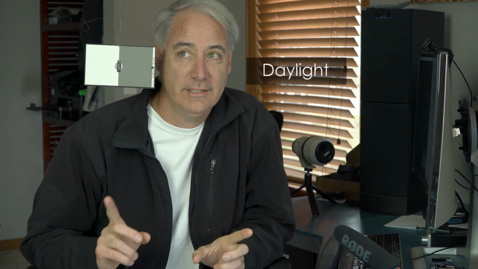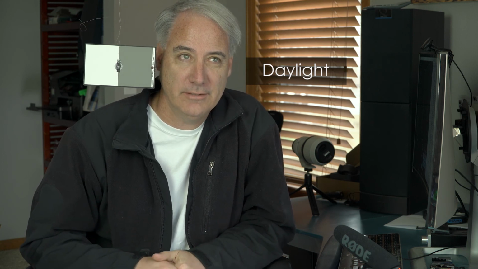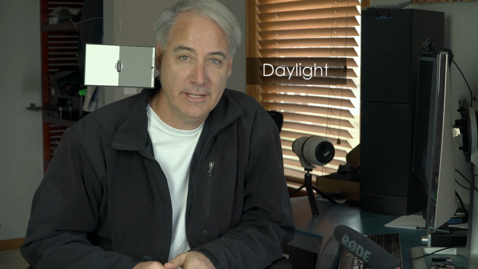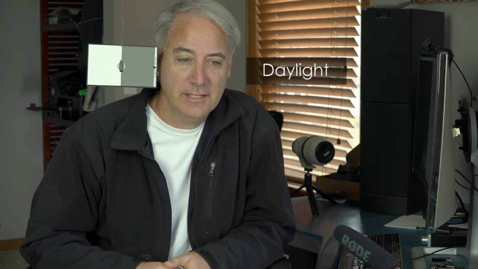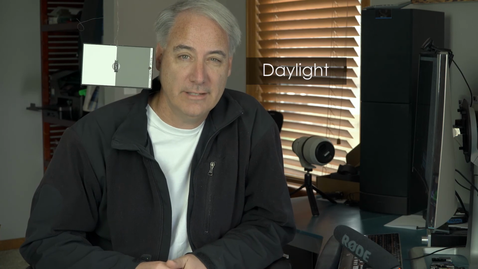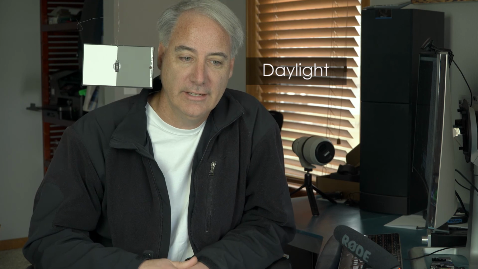All right, next up, this is the daylight preset. Again, I'm using daylight bulbs. They're rated as daylight bulbs, but you should never use them that way. So it's probably at 5,600 Kelvin right now. I'm looking at the scopes, and it looks like the green is definitely elevated. So my skin's probably looking green, and the white and gray here are looking green.